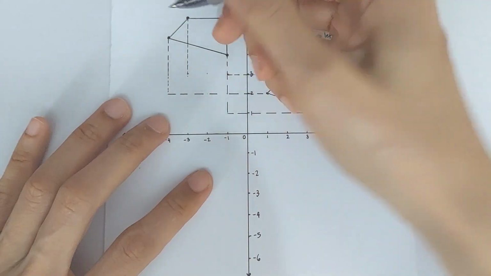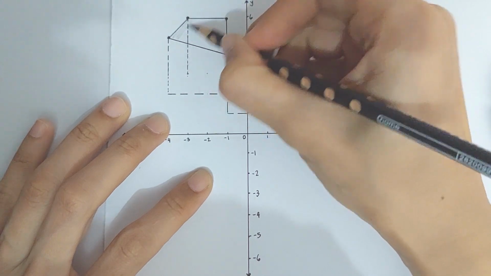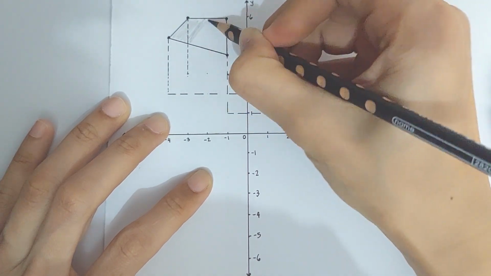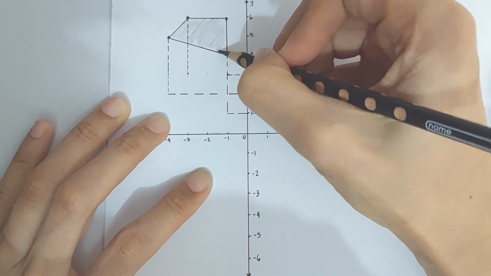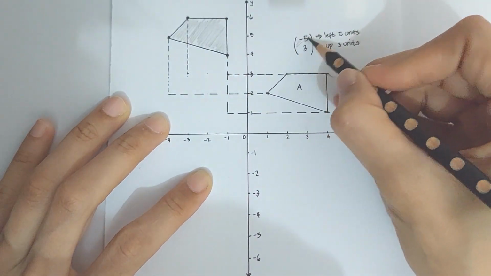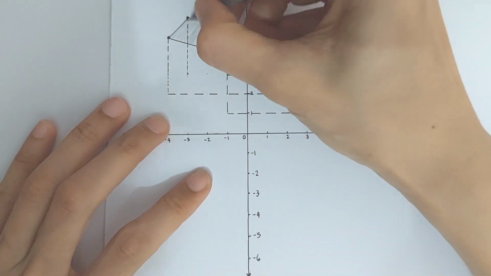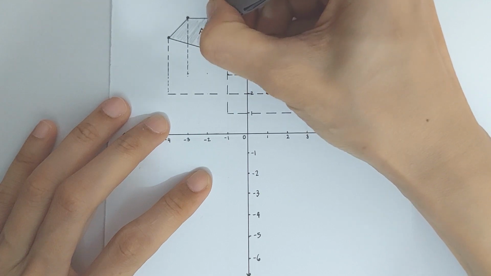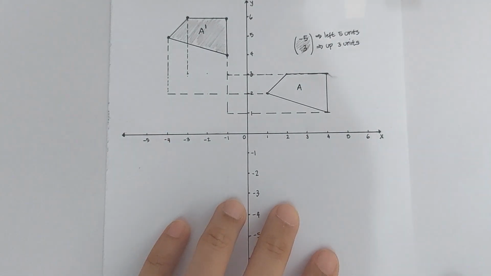So this one is for this, right? This one will be the image of object A after translation based on the column vector (-5, 3).